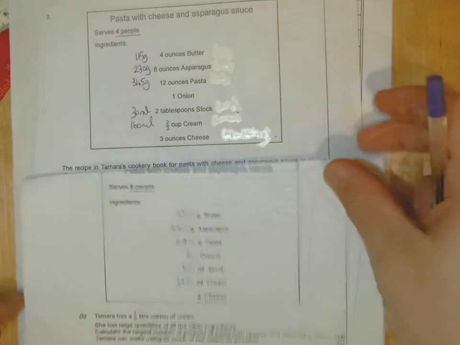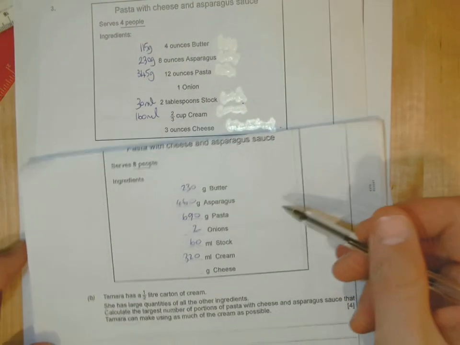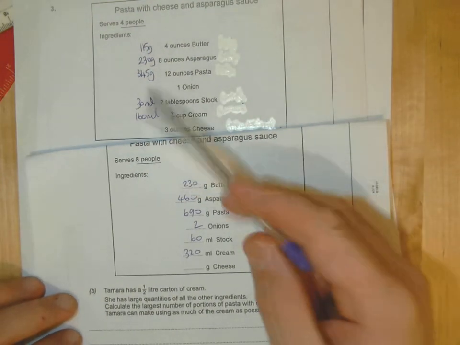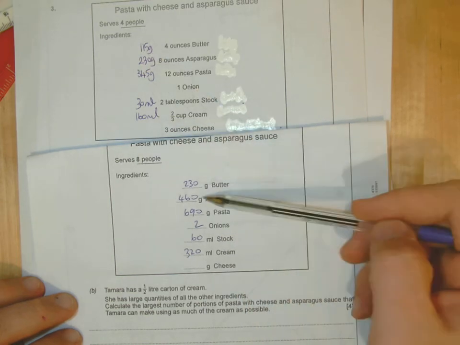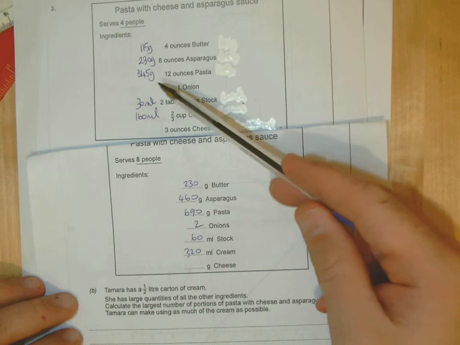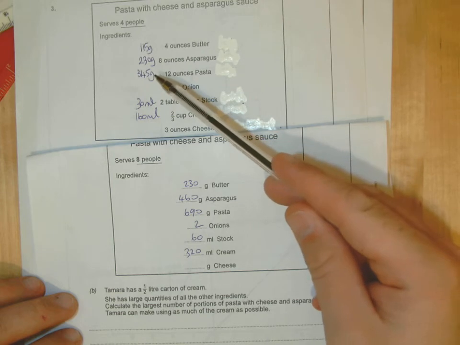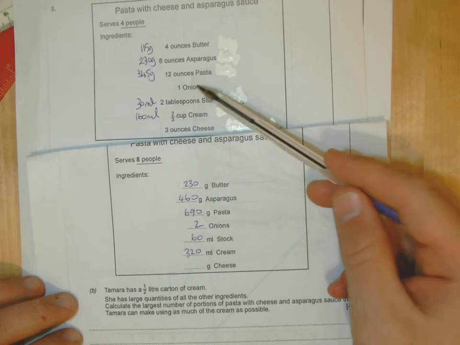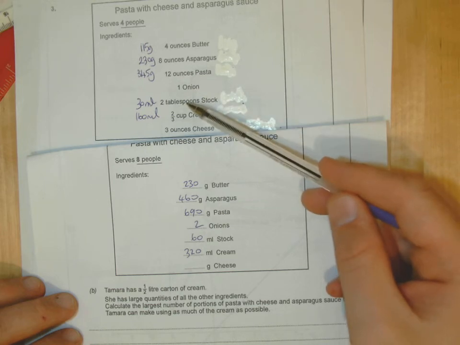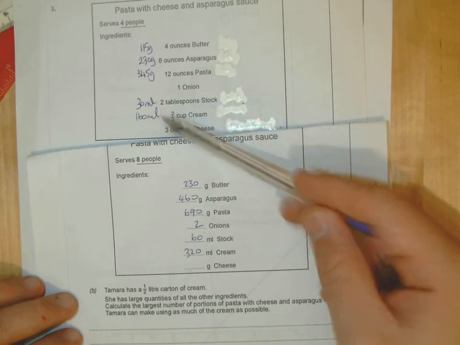Anyway, let's go to the answer here now for 8 people. So of course for 8 people, you need to double the ingredients. So double that is 230, double that is 460. 12 ounces then, double that is 690. 2 onions then of course, double this, you get 60, double the cream, 320.